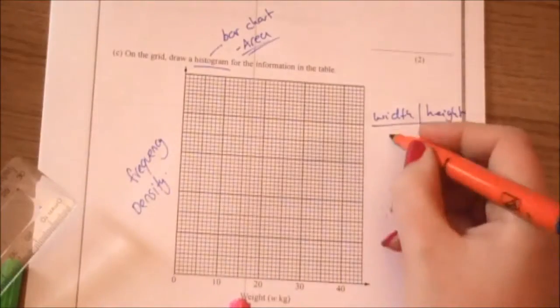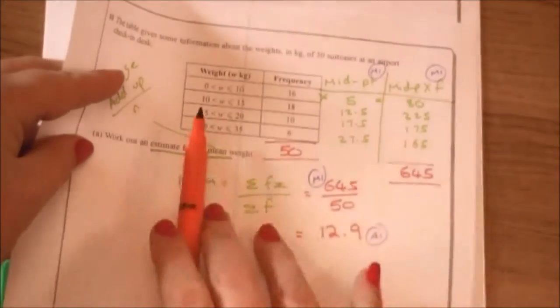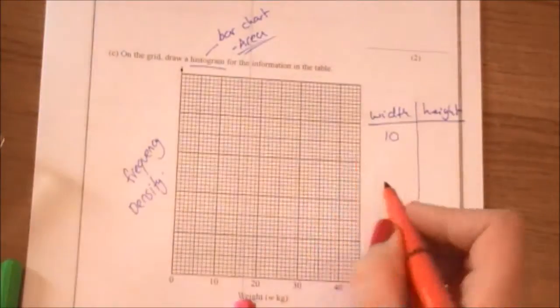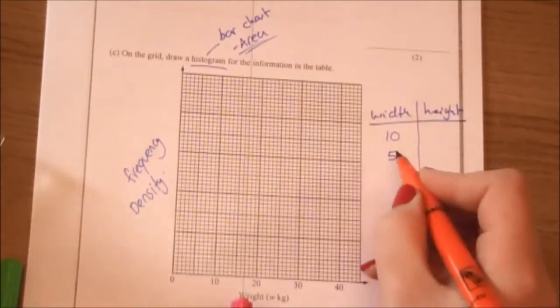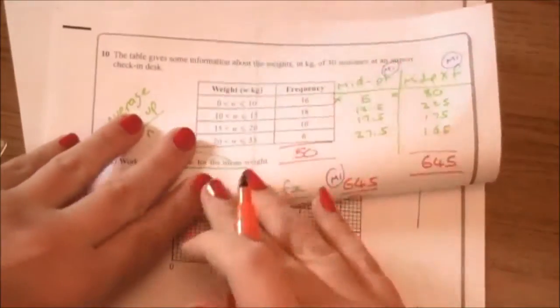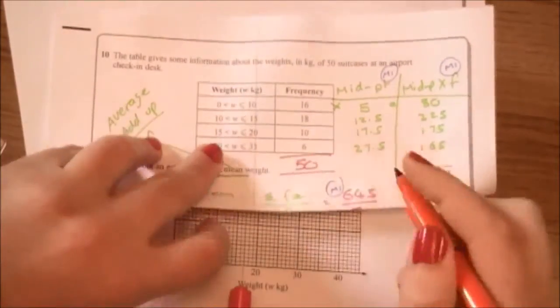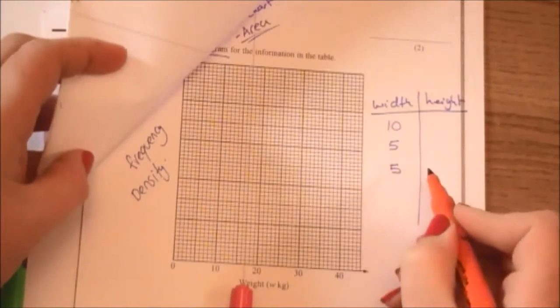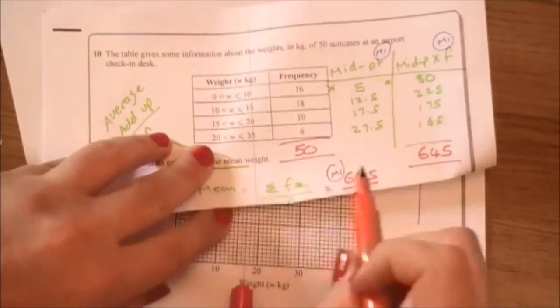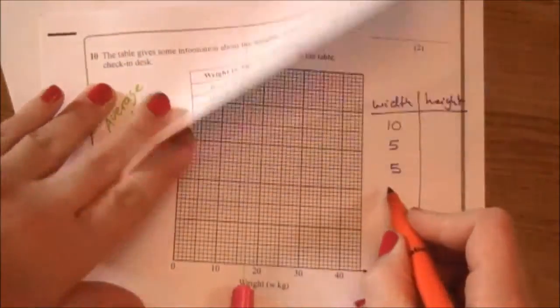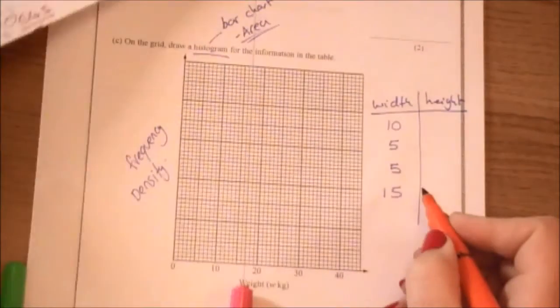It's got a width of 10. The second one goes from 10 to 15, so it has a width of 5. The third one goes from 15 to 20, width of 5. The next one goes from 20 to 35, and it has a width of 15.